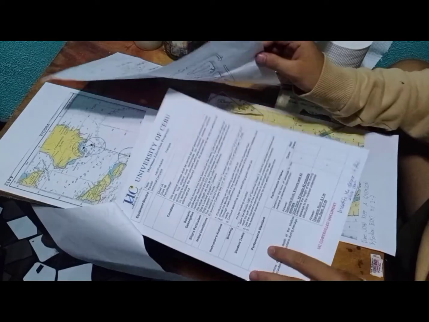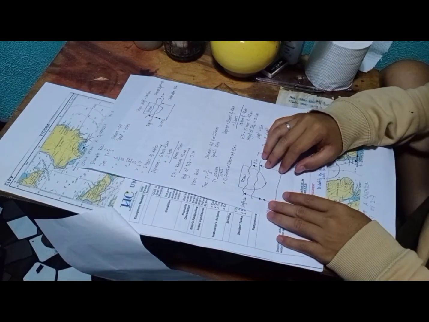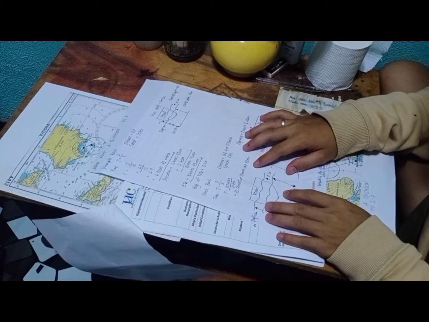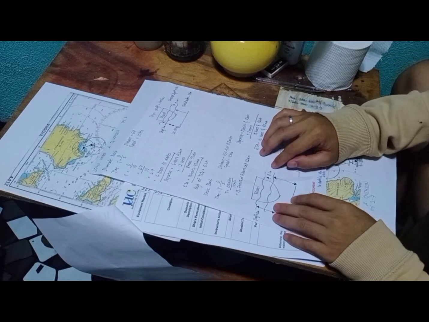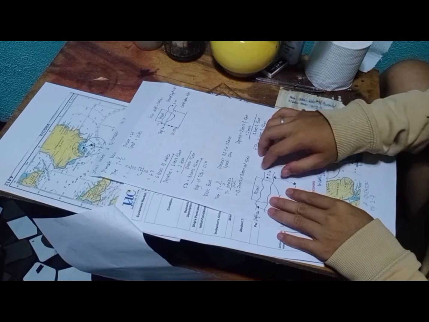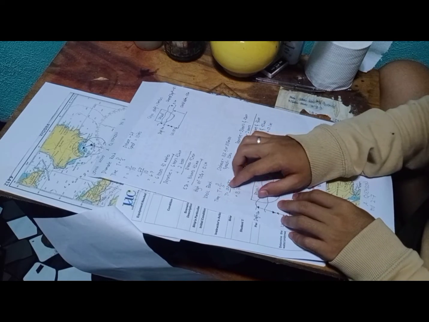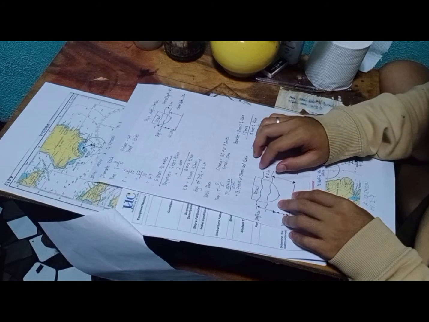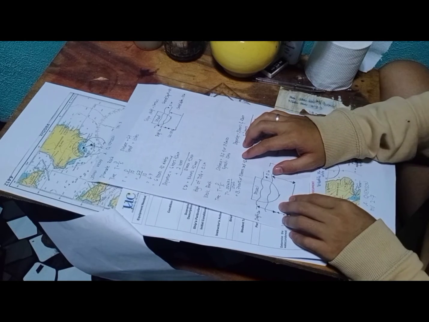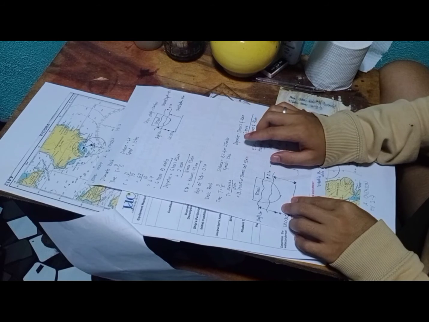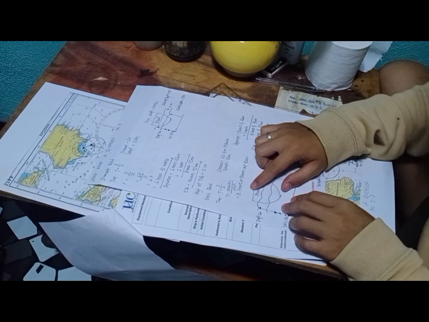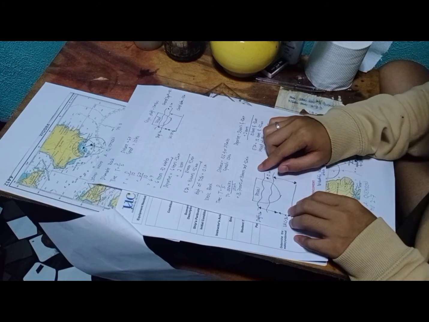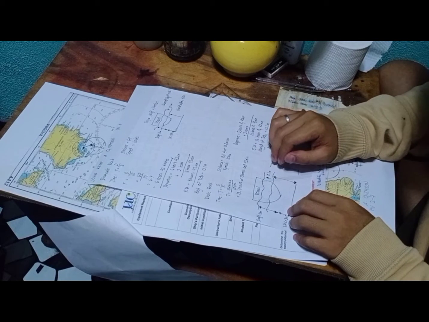So we will get 137.4 or 137 miles. So in getting the time of our Virac Bank, we have the same formula: time equals distance over speed. We have here the speed of 10 knots. 137 miles over 10 knots is equivalent to 13.7 hours or 13 hours and 42 minutes.